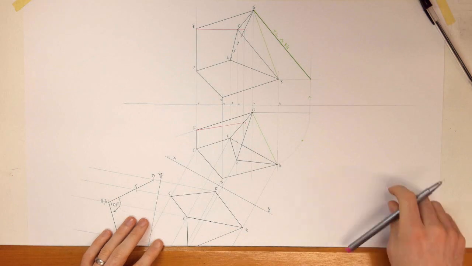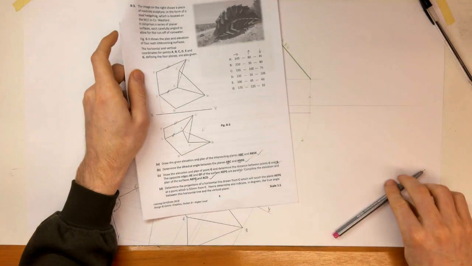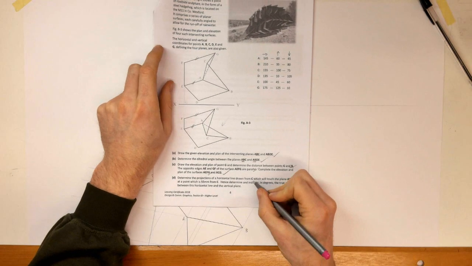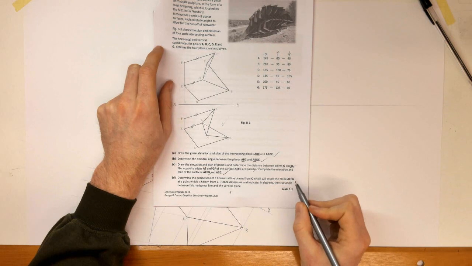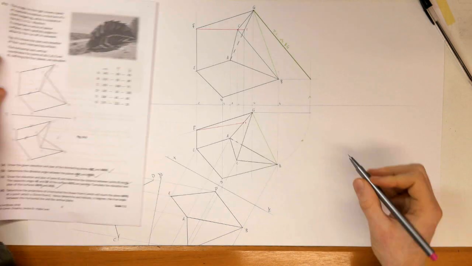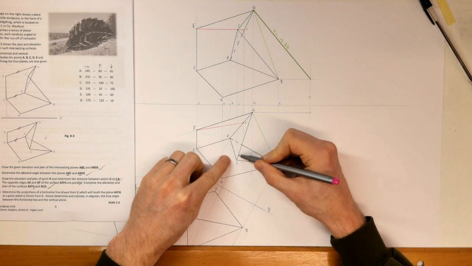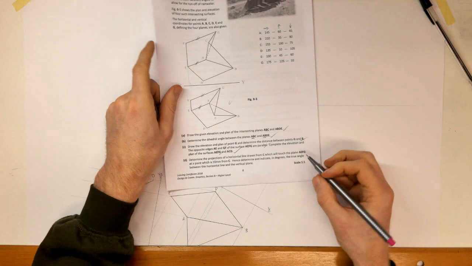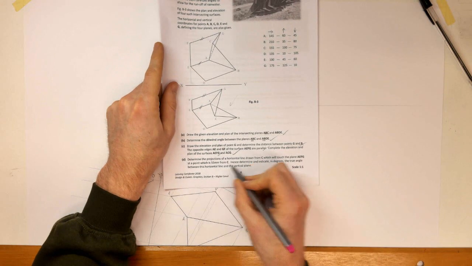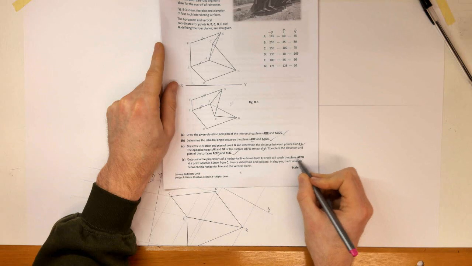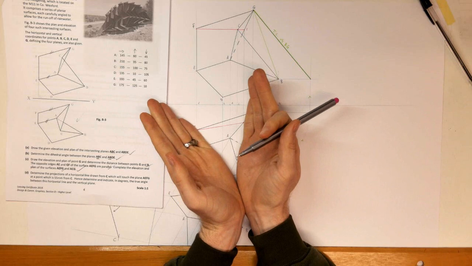Now the next stipulation in that question: we have a horizontal line drawn in line with C. We've essentially created a plane here from C, and we're going to find a point that touches the plane which is 55 from C. That's a horizontal plane, it's a true shape.